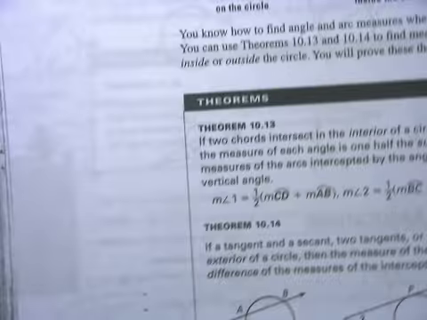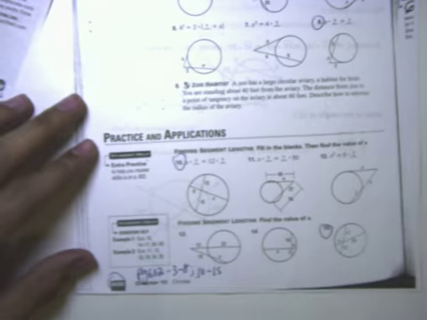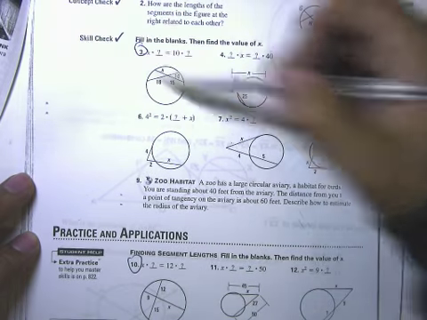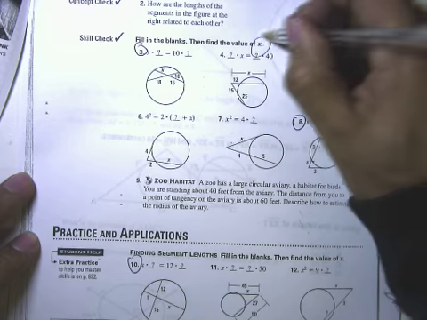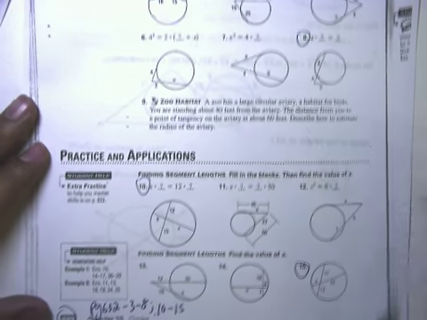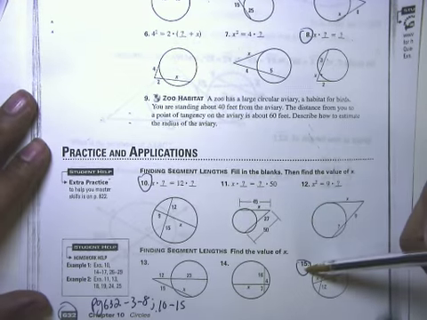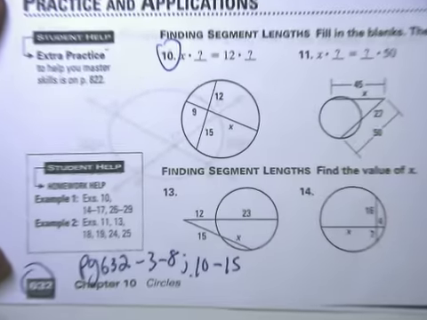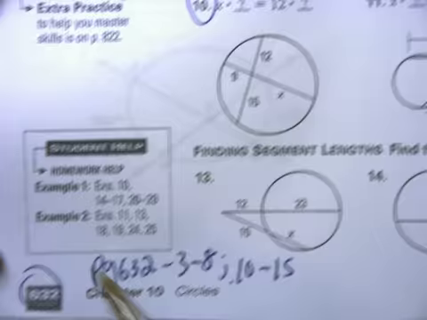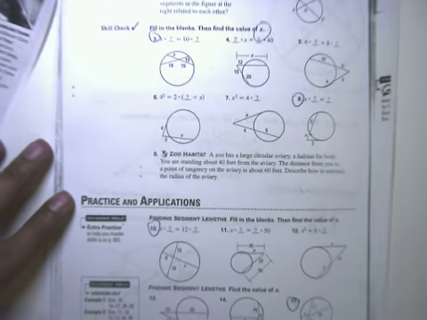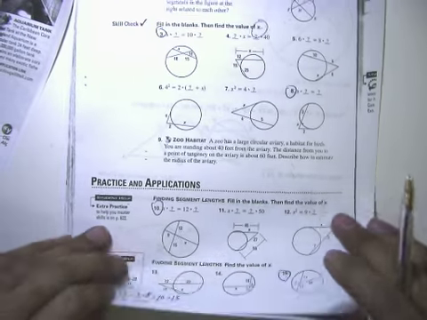Again, remember guys, you can see these videos as many times as you want on the YouTube page. Now in class today, I'm going to give you a packet, and you're going to start on page 632. On page 632, you're going to do numbers 3 through 8, which are the first 6 questions here. You're going to find the value of x. Then you're going to do questions 10 through 15. So you're going to do questions 3 through 8 and 10 through 15 on this handout page 632 that you have already.